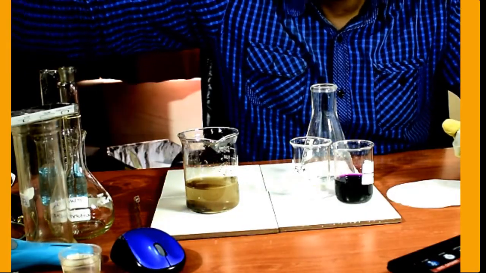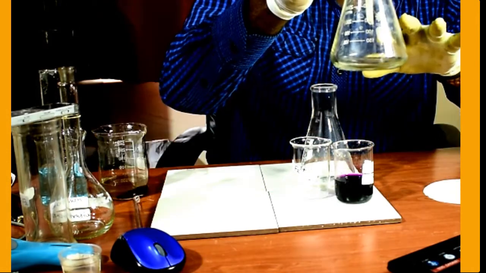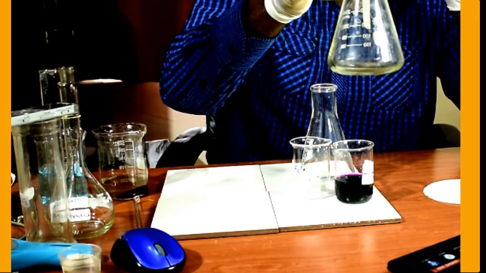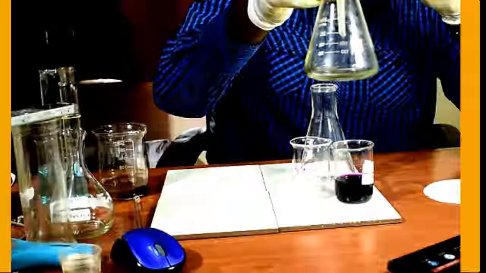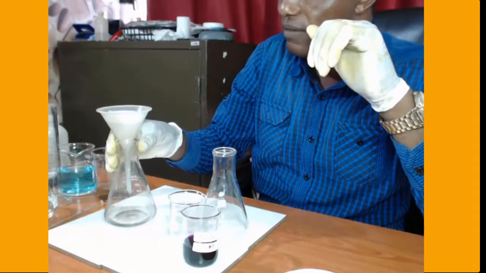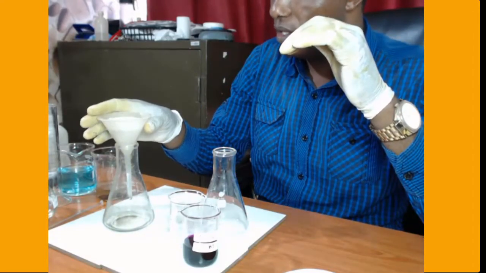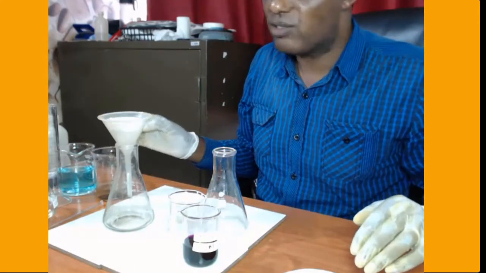And let us now filter the solution. The solution is filtering. What we have inside here is iron 2 ions, and those are the ions we are going to react with manganate 7 solution. So let us wait for the solution to filter so that we can perform the titration.